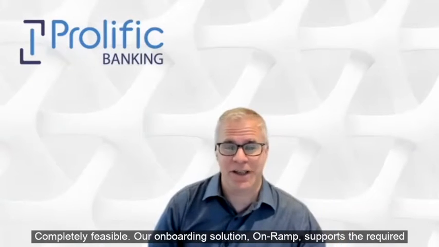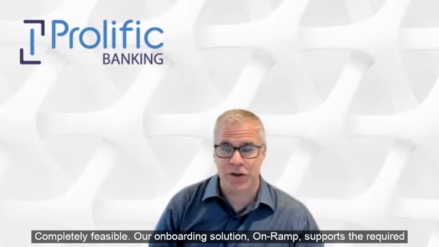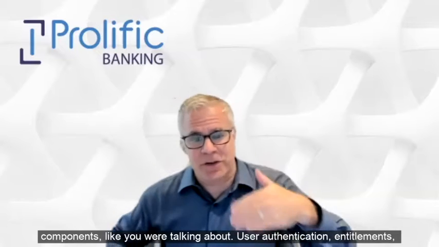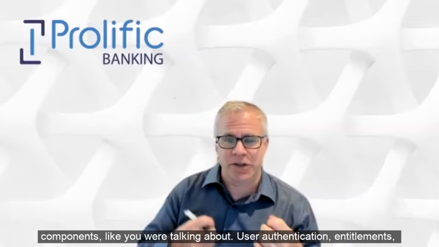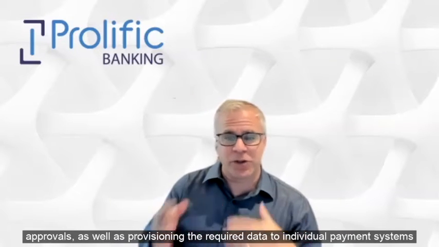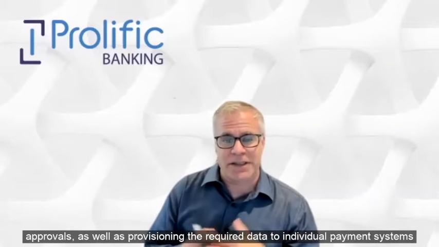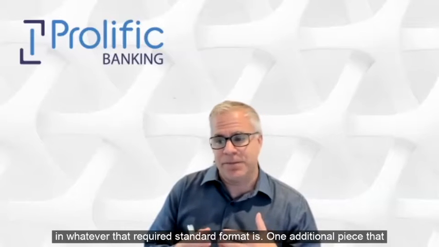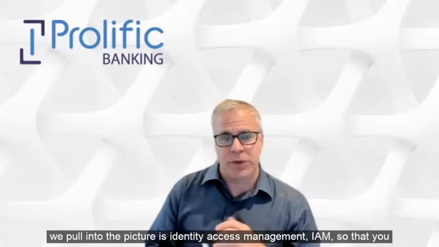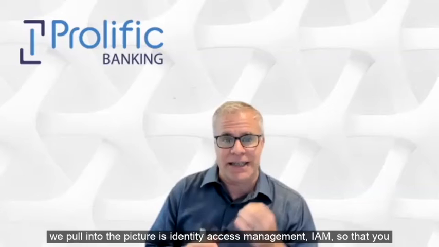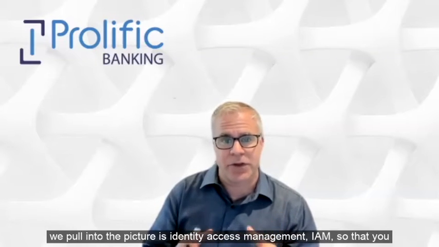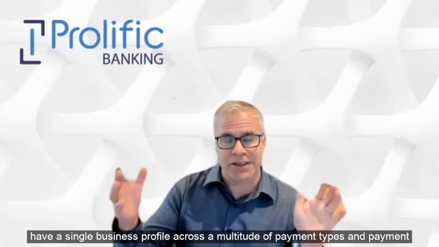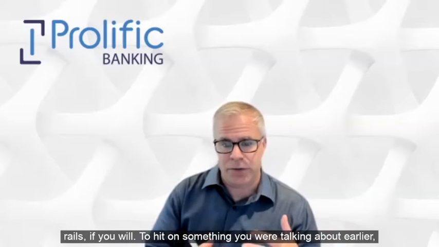Completely feasible. Our onboarding solution, OnRamp, supports the required components like you were talking about: user authentication, entitlements, approvals, as well as provisioning the required data to individual payment systems in whatever that required standard format is. One additional piece we pull into the picture is identity access management, IAM, so that you have a single business profile across a multitude of payment types and payment rails, if you will.